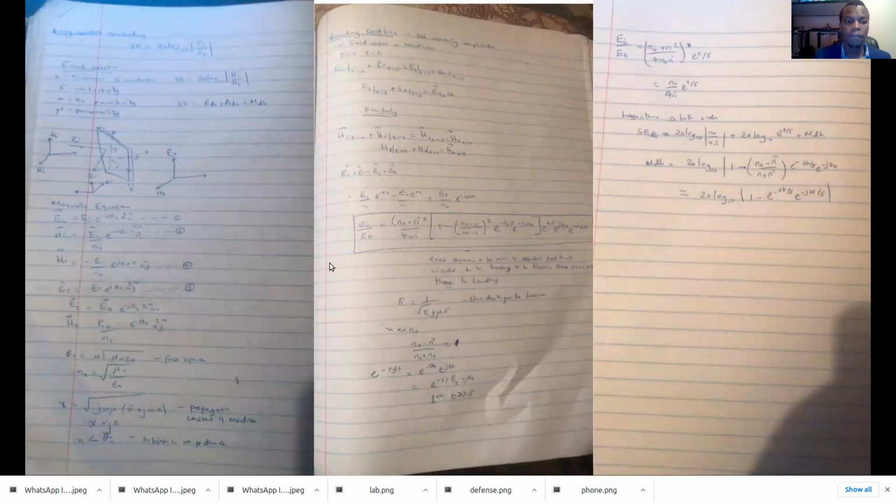From the first diagram, the incident electric field is EI, and then the transmitted electric field through that medium or through the barrier is ET.